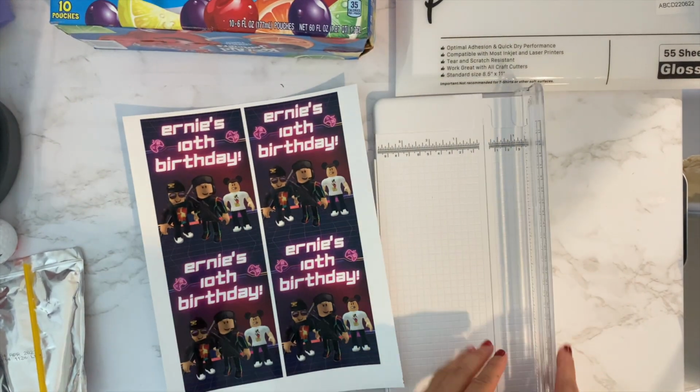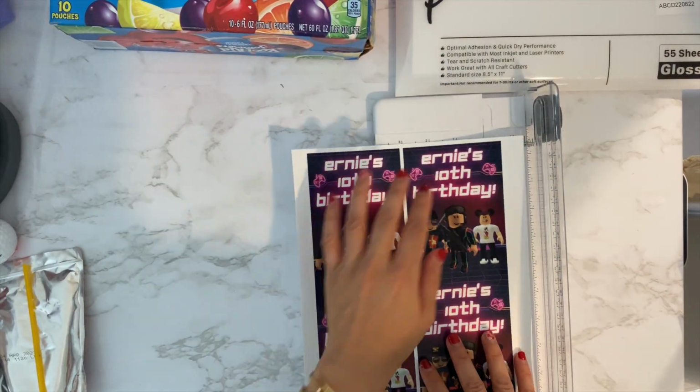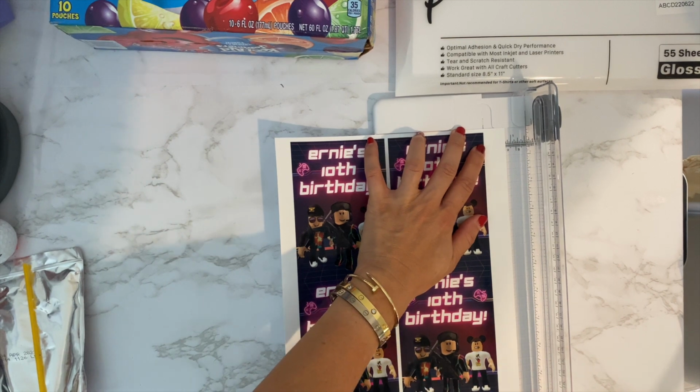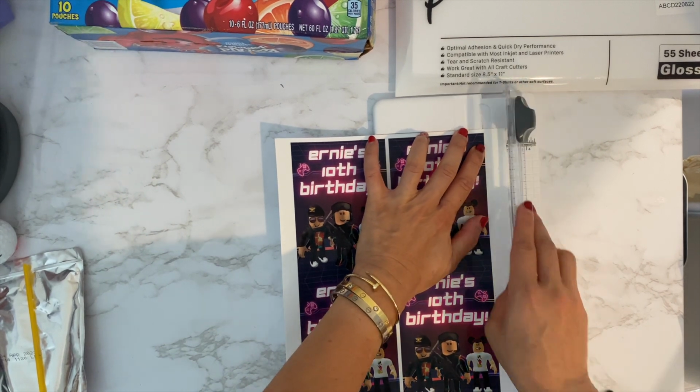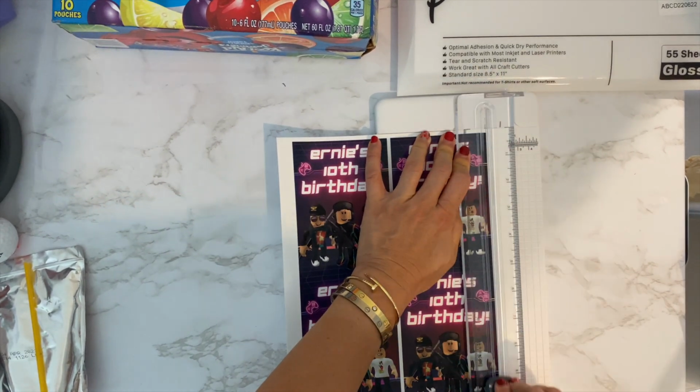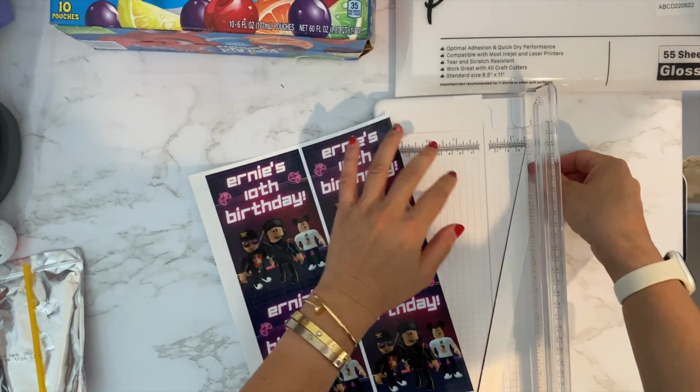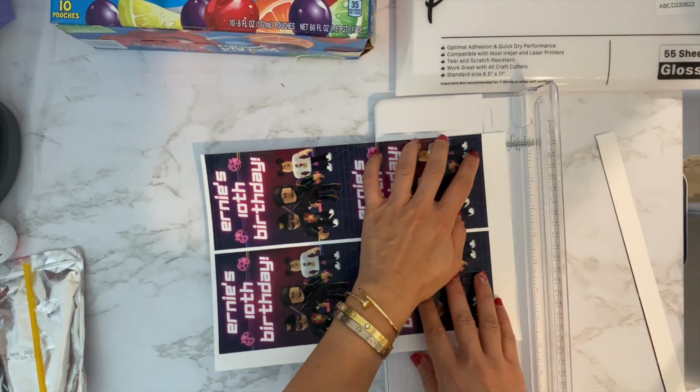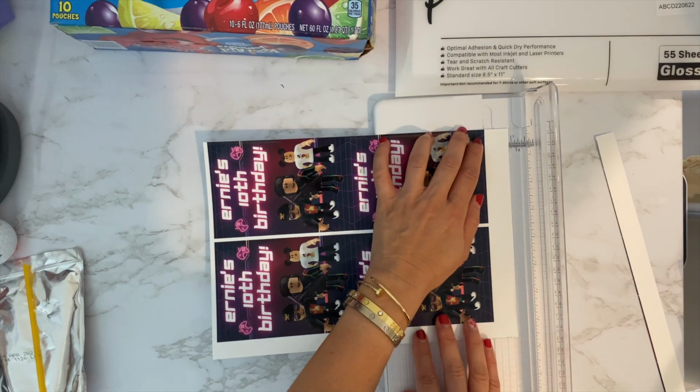So now I'm just gonna cut the design out just using a paper cutter. You can totally use the scissors, and I just want to cut it so that there's no white on the outside, or on the edge, I mean.